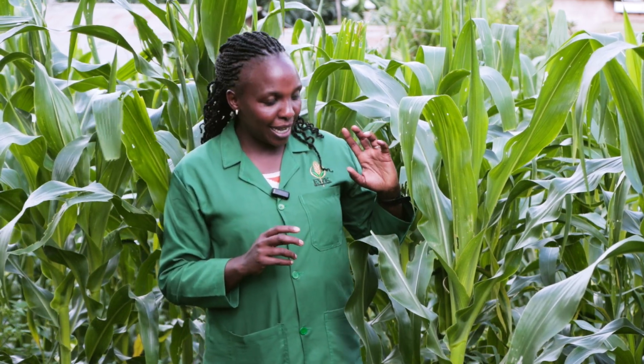What are the characteristics of this moth? Number 1 is that it flies for a long distance. It is a strong flyer. It can fly for a long distance, up to 100 kilometers. And then number 2, it has got many alternative hosts. So especially in the grass family, it can be a host on maize plant, on sorghum, on wheat, and any other grass family plants. And so when the moth comes, what it does, it loves laying eggs.